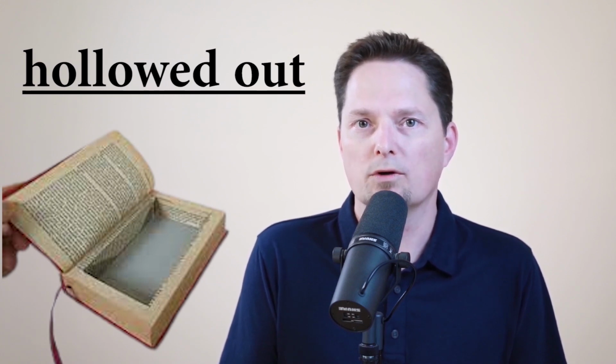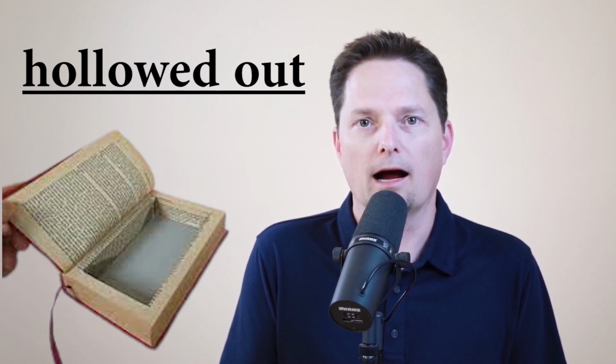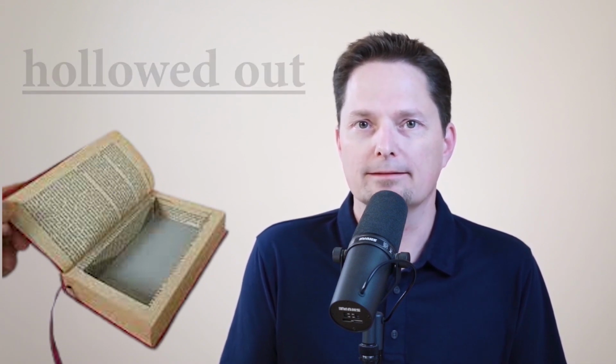People use hollowed out books to hide things. It's like a secret hiding place. This is a hollowed out book. It's empty on the inside. Let's practice. What is this? Is this a hollowed out book? That's right. This is a hollowed out book. It's used for hiding things.